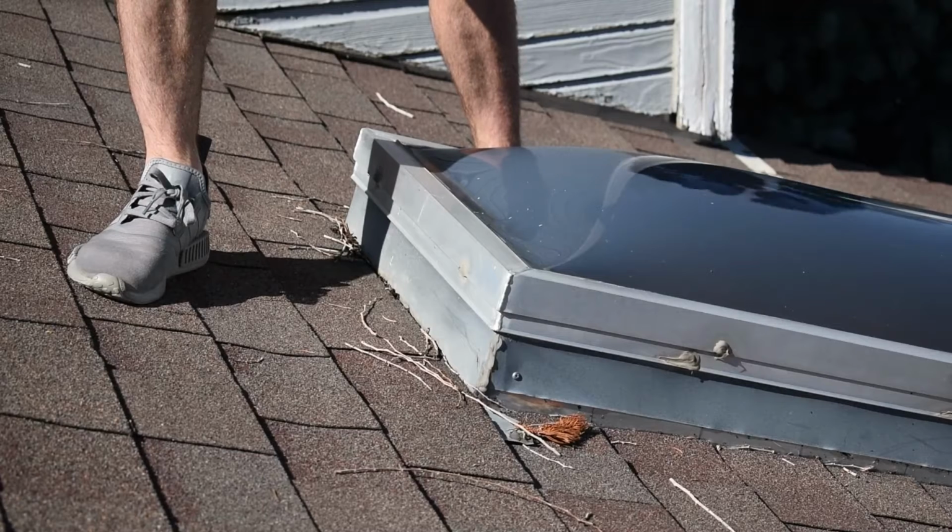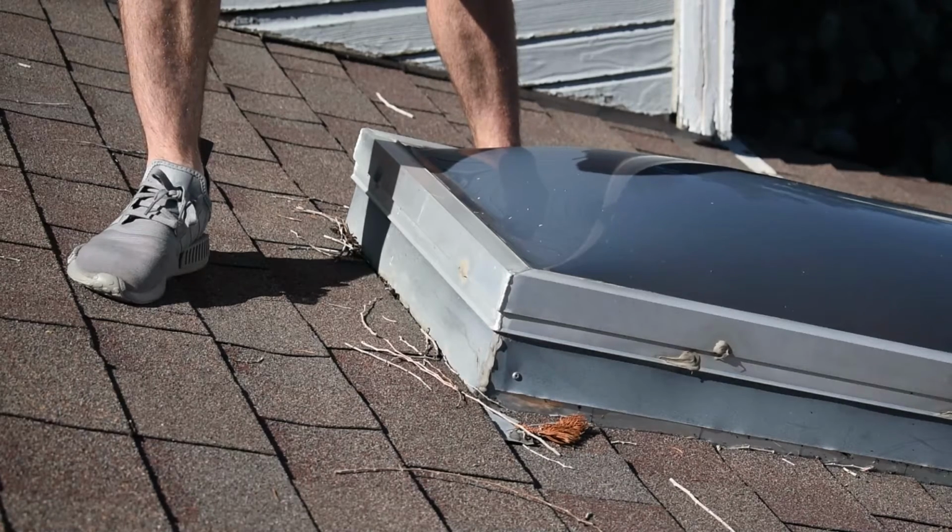Skylights are some of the most problematic penetrations on the roof because they're the largest, and there are so many different ways that you can install it that most roofing installers make a mistake on the style.